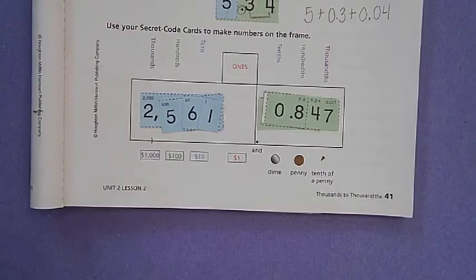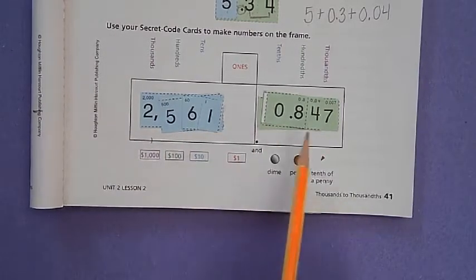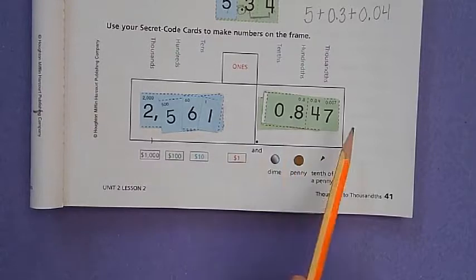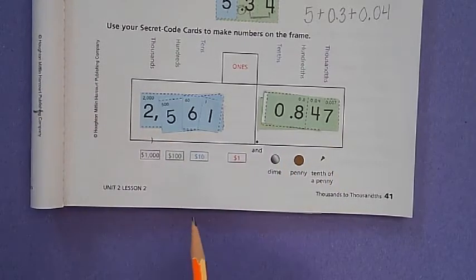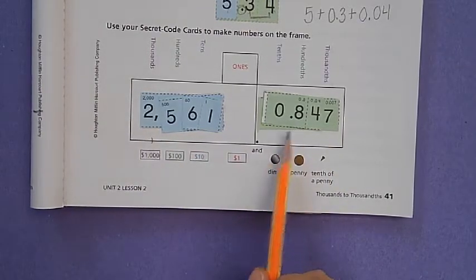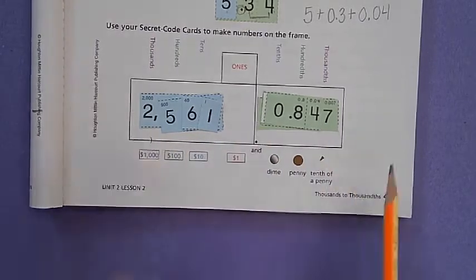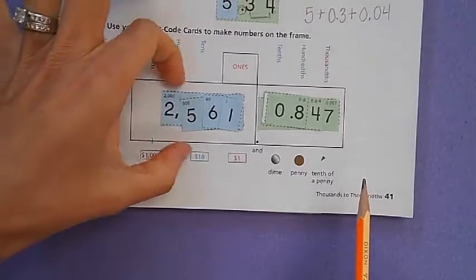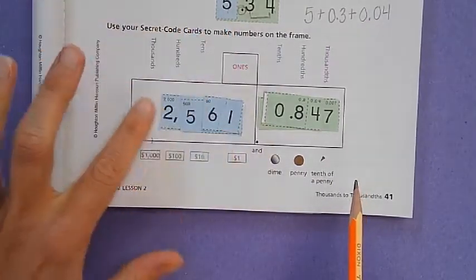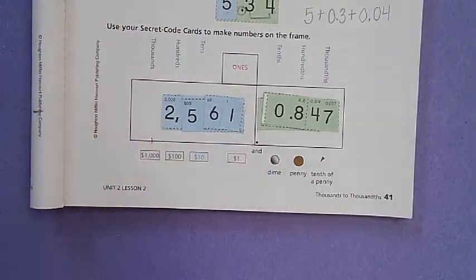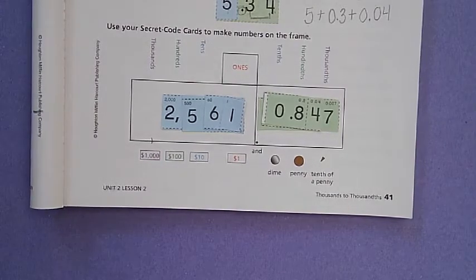All right, so now I have another example for you, and I've made us a very long number down here with my cards. So I took some of the blue and the green cards, and I've made myself a whole part of a number, and I made myself a decimal part. So the reason why I like these cards is because it helps us write in expanded form, because we're looking at each piece of the number, each digit separately.